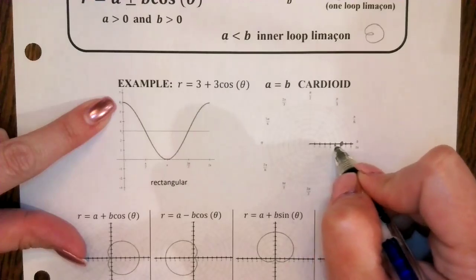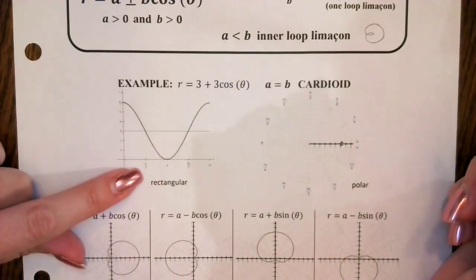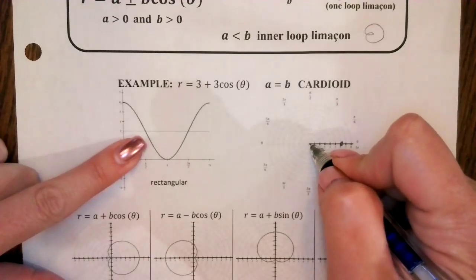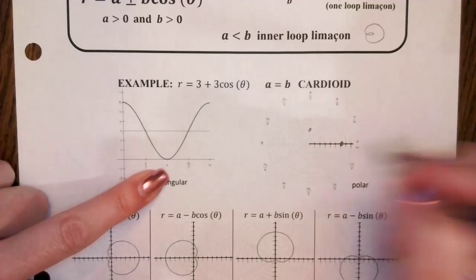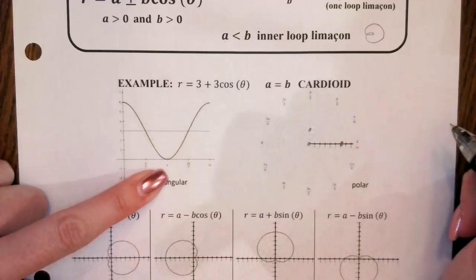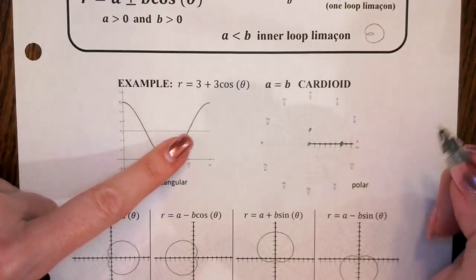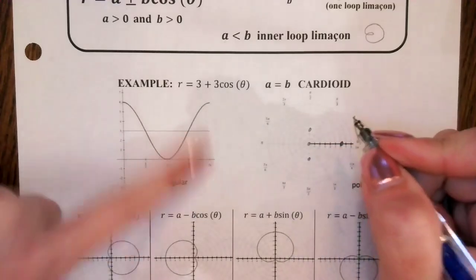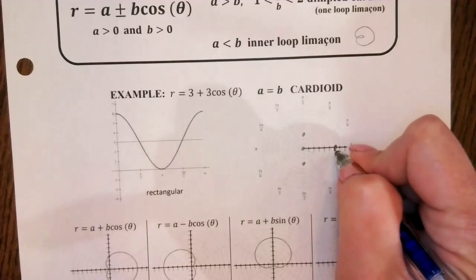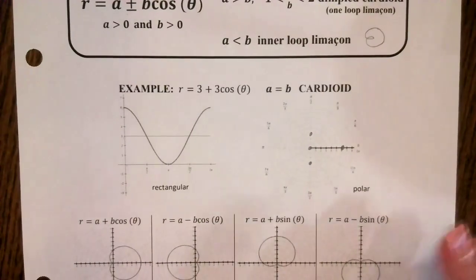1, 2, 3, 4, 5, 6. Perfect. Okay, at pi over 2, I'm at 3. So at pi over 2, I'm going to go 1, 2, 3. At pi, I'm at 0, so I'm at the pole. At 3 pi over 2, I'm at 3. So 1, 2, 3. And then at 2 pi, I'm back over here at this 6.